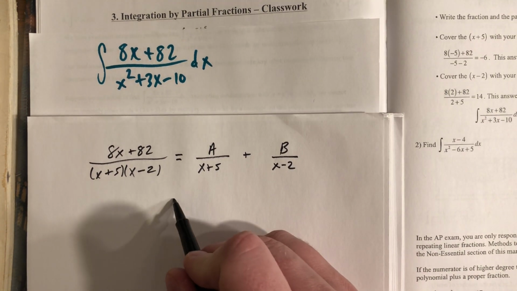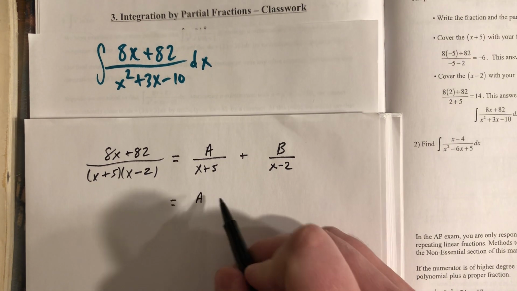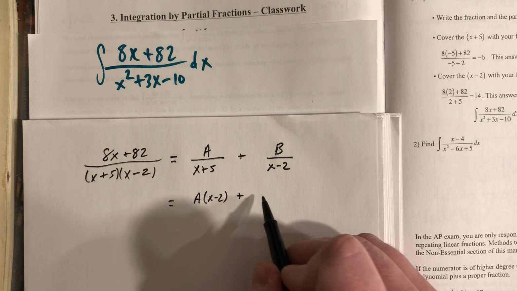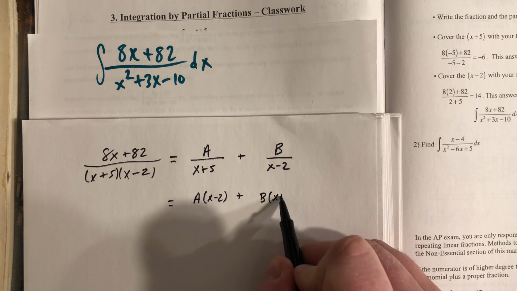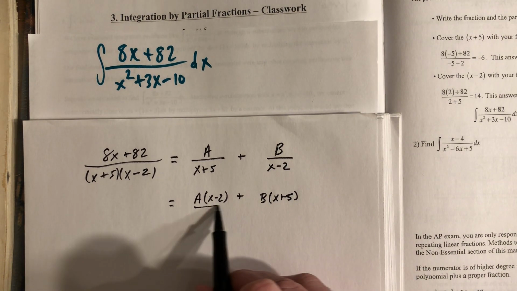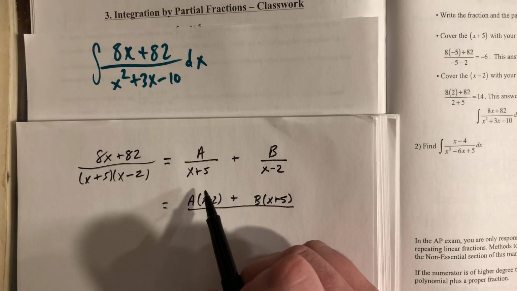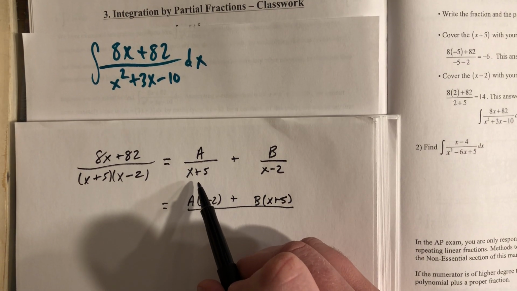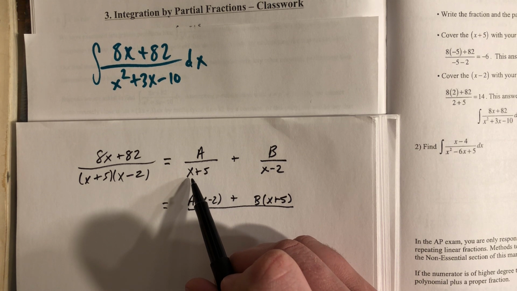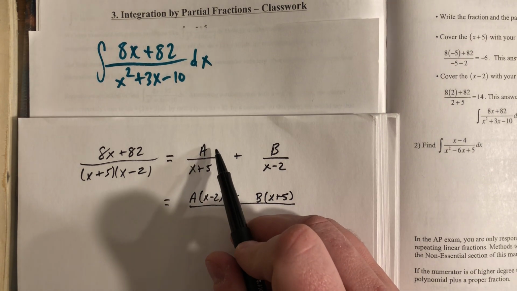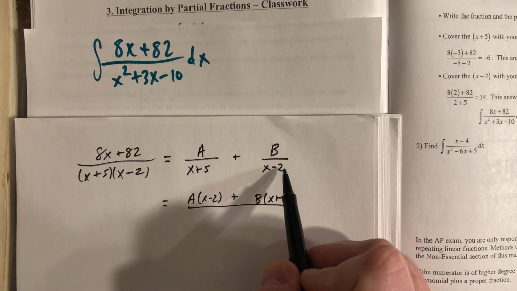So I know that A times x minus 2 plus B times x plus 5, I could then put all over this. And in case you missed that, I have to multiply this by x minus 2 over x minus 2 and x plus 5 over x plus 5.